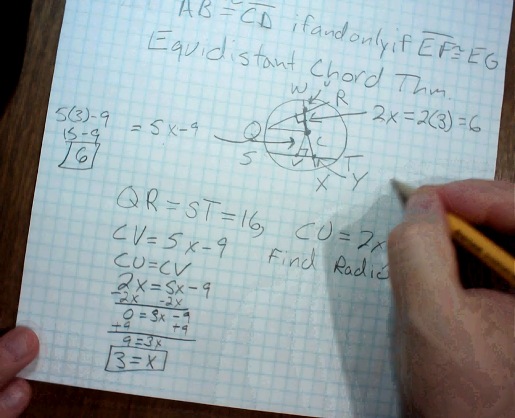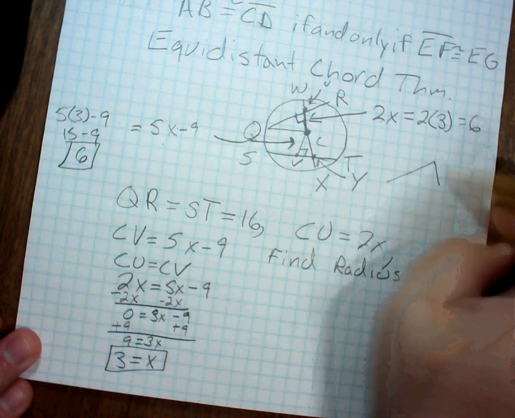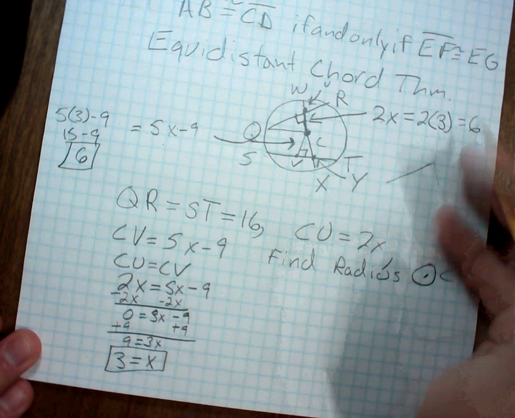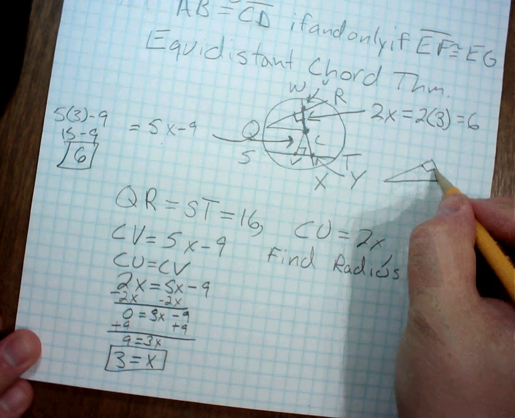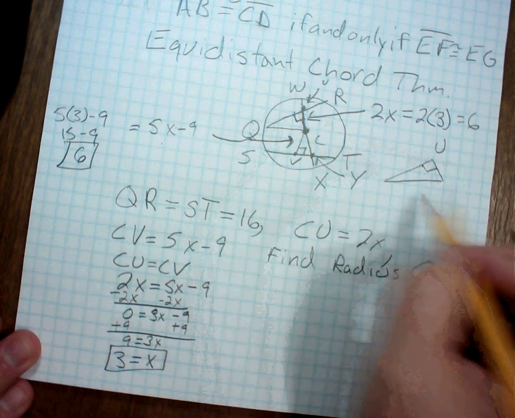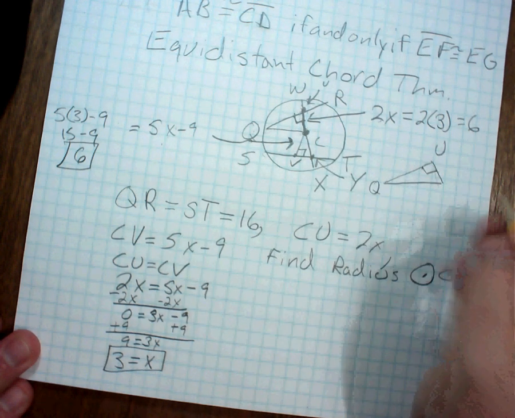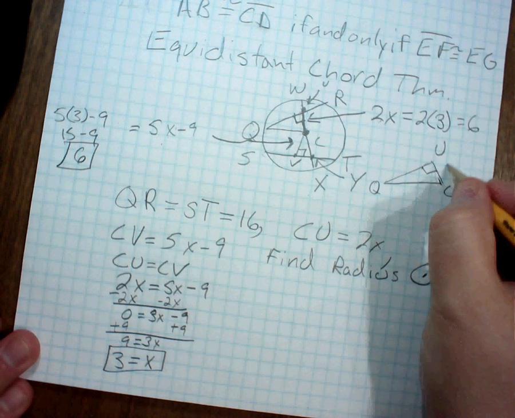So in other words, I've got this triangle here. I'm going to sketch it over to the side a little bit. It's not a hard problem, but I can see where it'd be confusing. So this would be U, this would be Q, and this would be C. So that's a right triangle. I just figured out that this was 6.